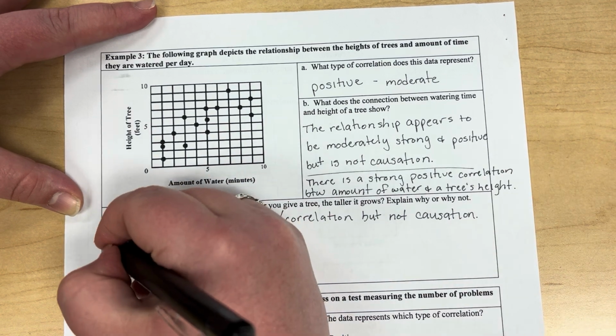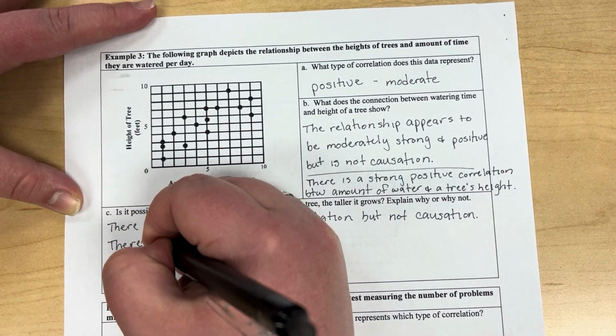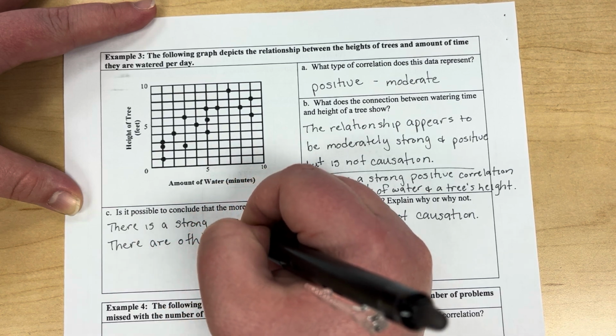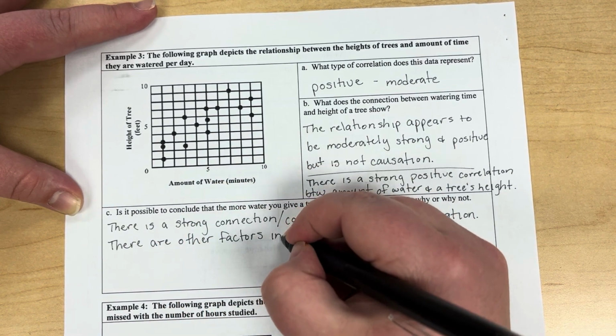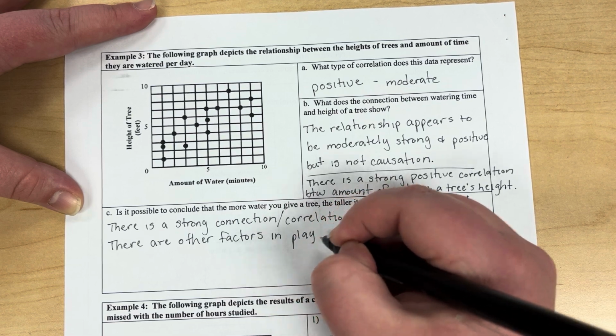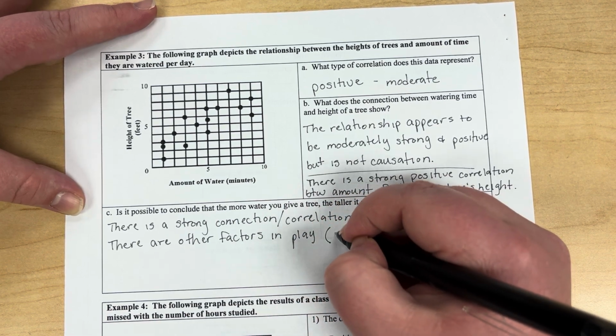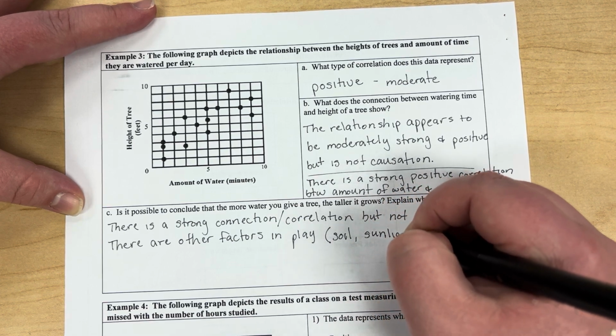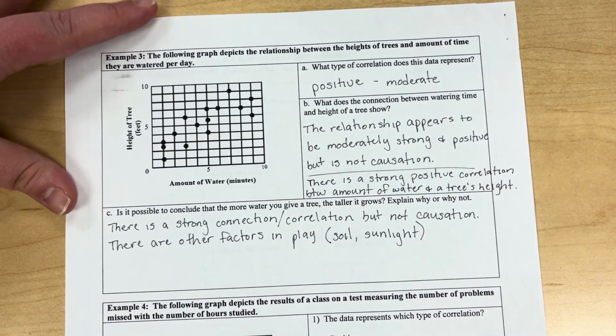There are other factors in play. And some of those factors could include soil and sunlight, how good those are for the tree, those kinds of things.